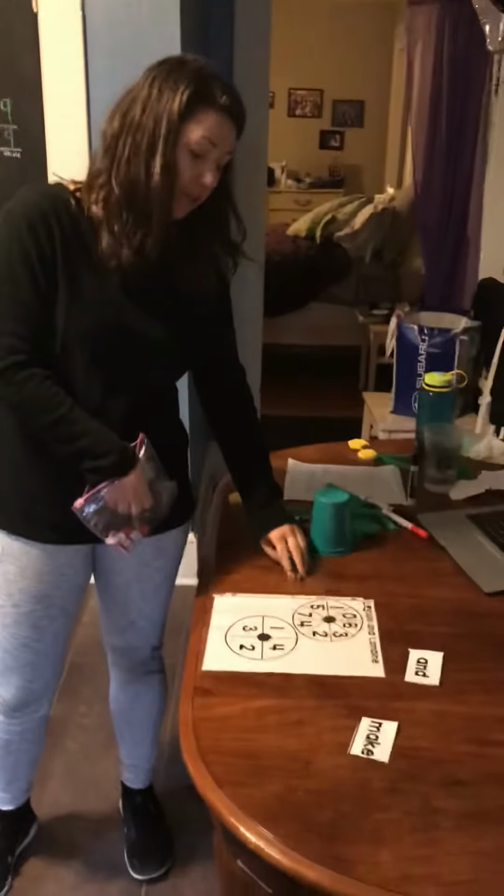You would do it again. Now you would switch. Partner B would do the top spinner. Partner A would do the bottom spinner. Put your counters out and make your number sentence. You can also use your number cards as well. If you don't want to do counters, you can do the actual numbers, okay? So this is to practice building fluency, writing number sentences, and practicing your math facts.